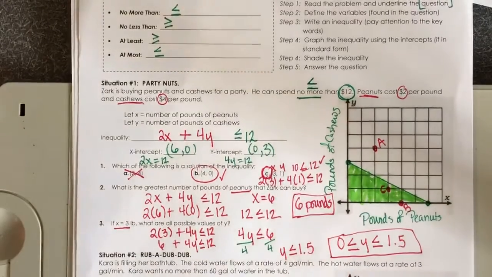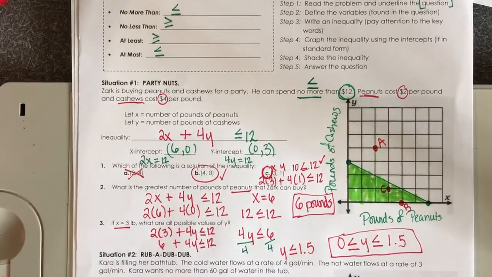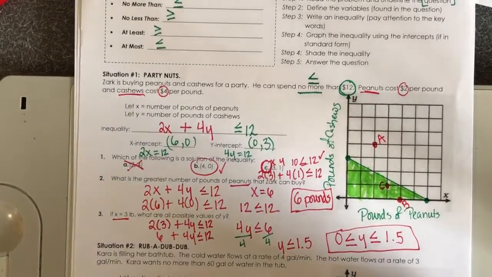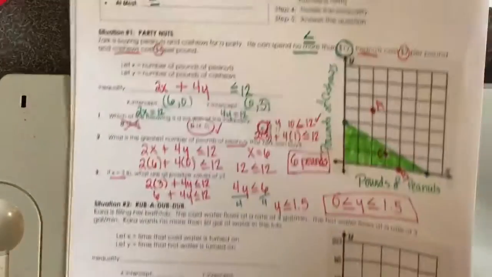Okay, so there's our first example we've done together. Situation 2, try it on your own and see how you do on this one.